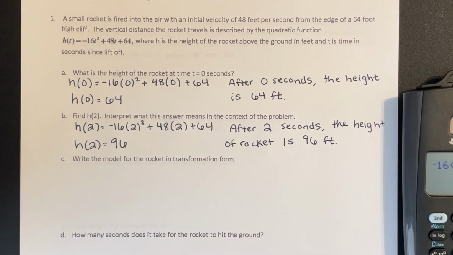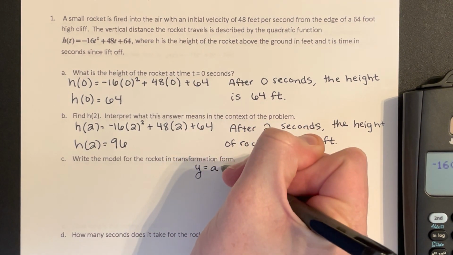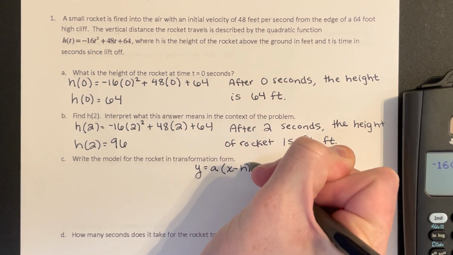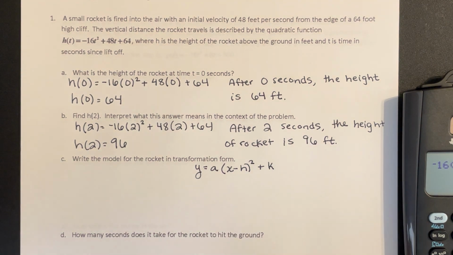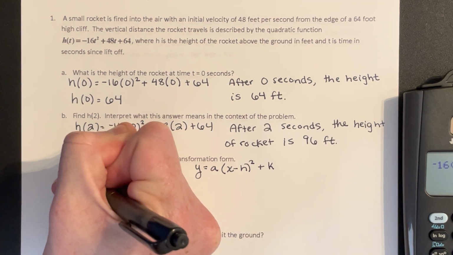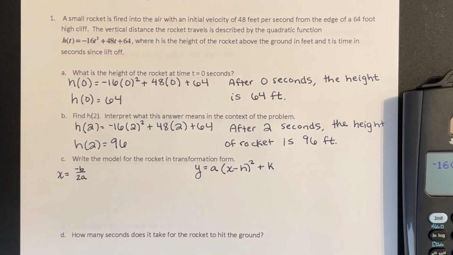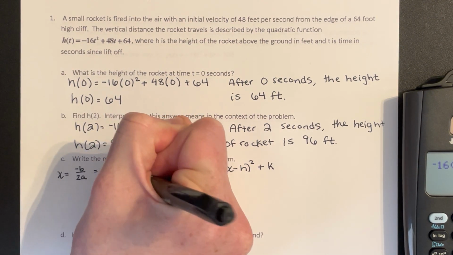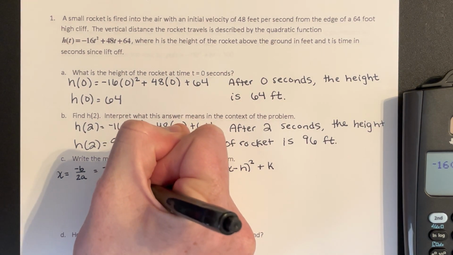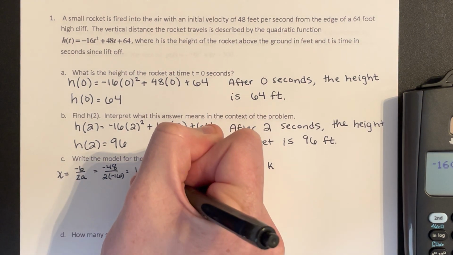Now we want to write this in transformation form. And so when we're looking at transformation form, let's just remind ourselves, what does that mean? That's our vertex form, so it was y equals a times x minus h squared plus k. And to do that, we first need our vertex. Our vertex starts out by doing negative b over 2a to get the x coordinate. So if I do negative b, that'd be negative 48 over 2a, so 2 times negative 16. We plug that into our calculator, we should get 1.5.